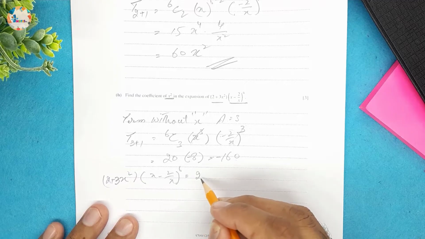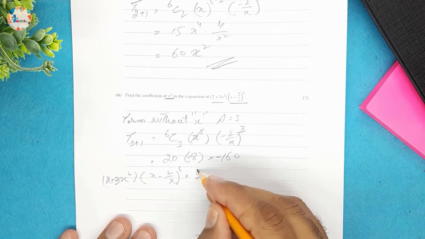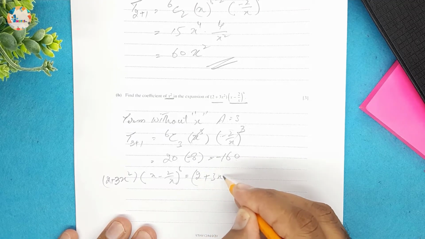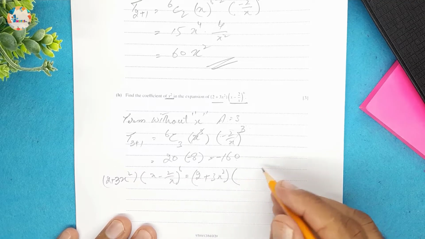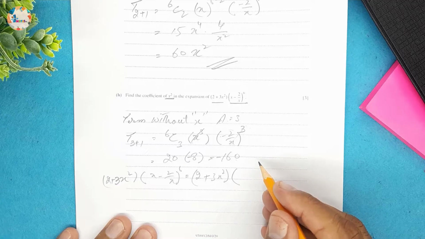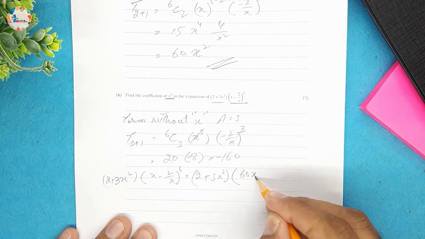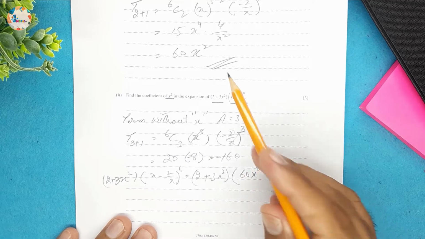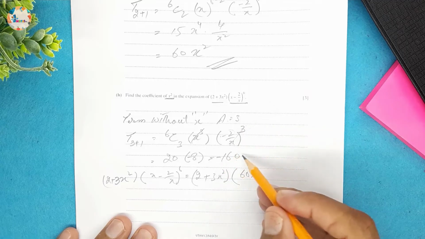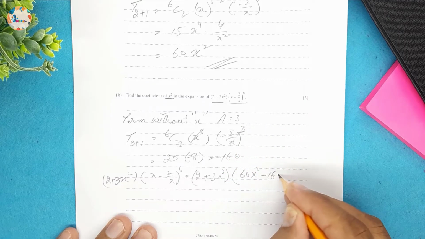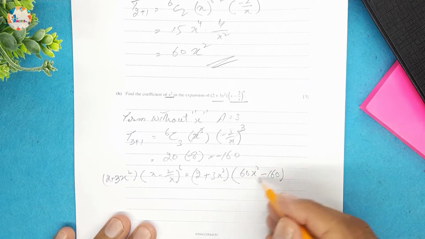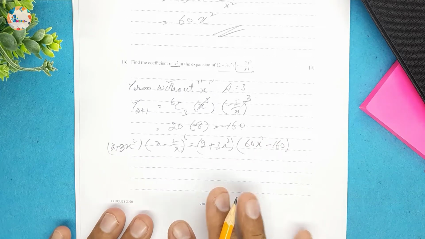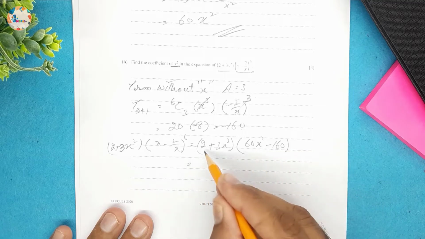We just write 3x squared as it is, and in the expansion of this one we need only the x squared part, so it will be 60x squared, which we found in part A, and the remaining is minus 160. This is the value from part A which we have inserted, and now we can multiply.